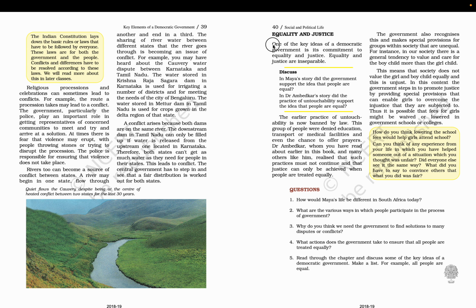Equality and justice. One of the key ideas of a democratic government is commitment to justice and equality. Equality and justice, they are inseparable. The earlier practice of untouchability is now banned. There cannot be justice if there is no equality. So untouchability is now banned by law. This group of people were denied education, transport, medical facilities, and even the chance to offer prayers. Dr. Ambedkar, whom you have read about earlier in this book, and many others like him realized that such practices must not continue and that justice can only be achieved when people are treated equally.